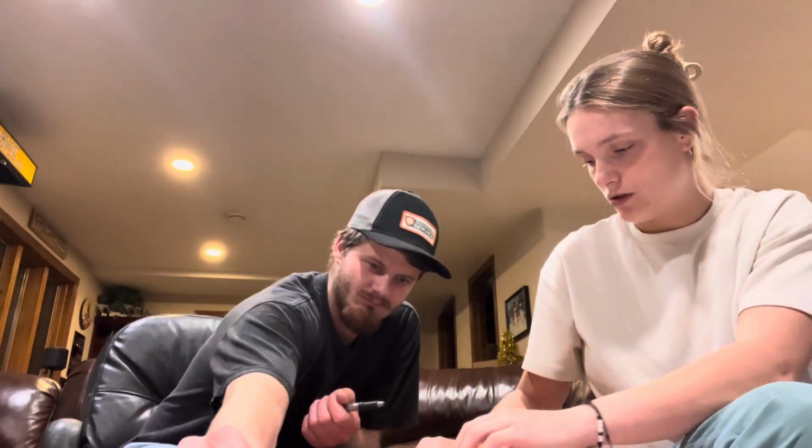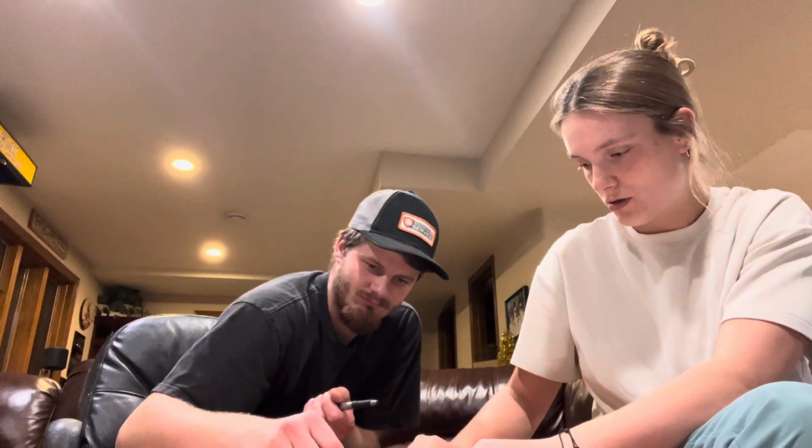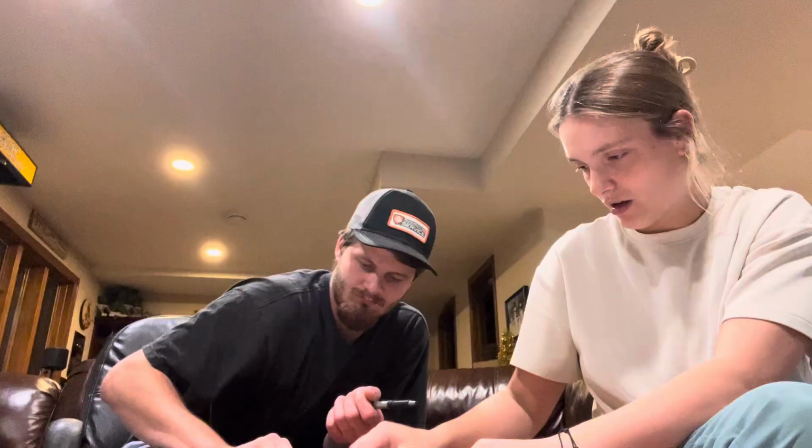There's 1, 2, 3. That's one group. 1, 2, 3. That's 2 groups of 3. Okay, we're going to count the total tens and ones. So now there are 1, 2, 3, 4 tens.